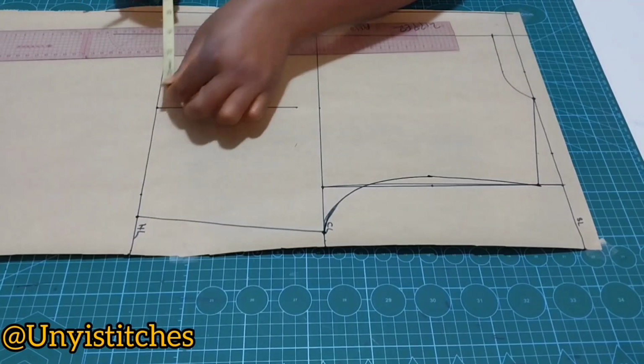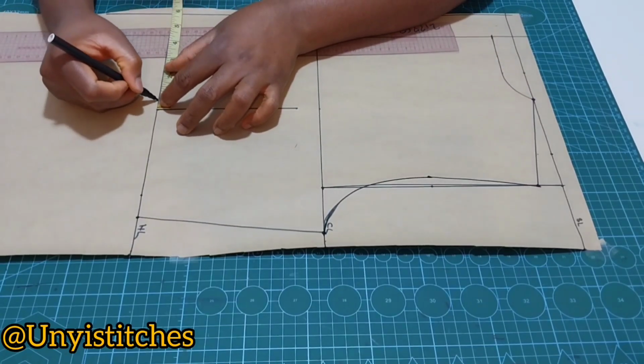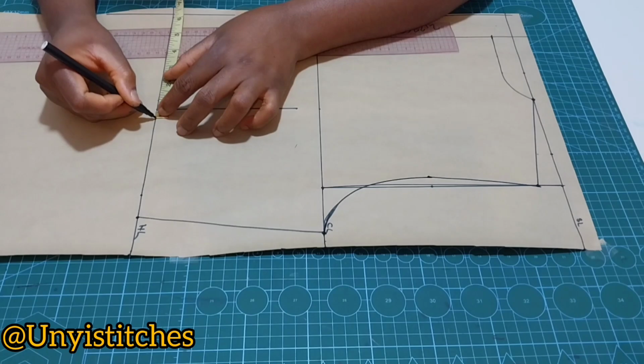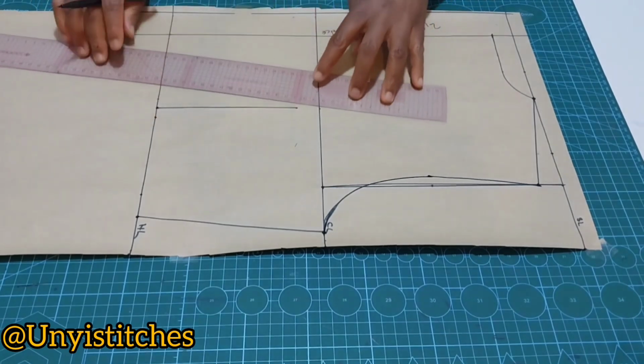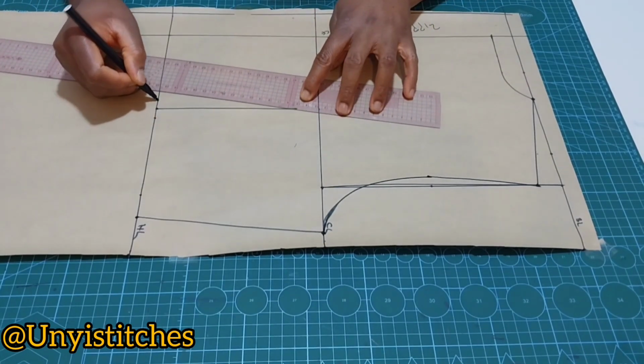Then I'm going to open up my dart by ½ inch on both sides of the line. Remember, we added 1 inch dart intake, so I will connect as you can see me doing so.